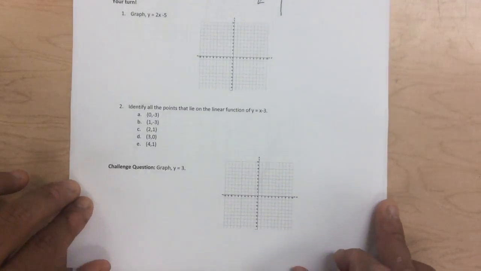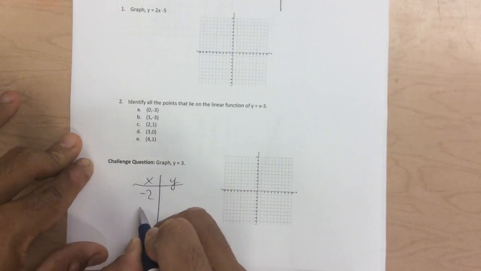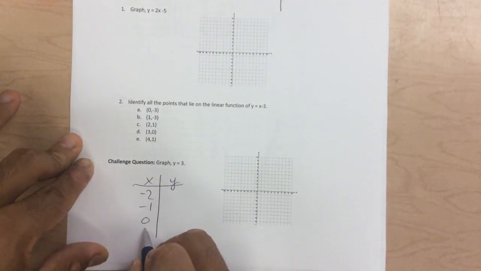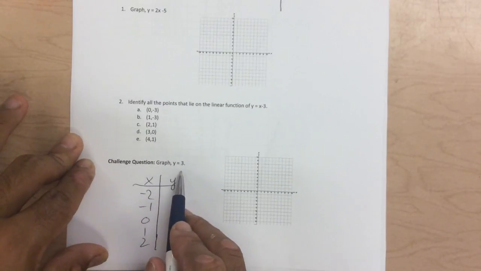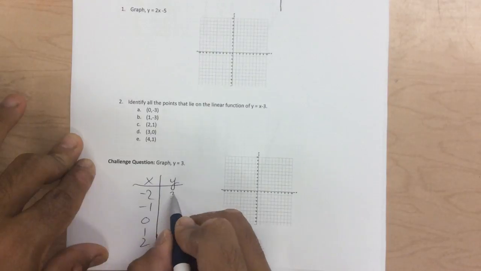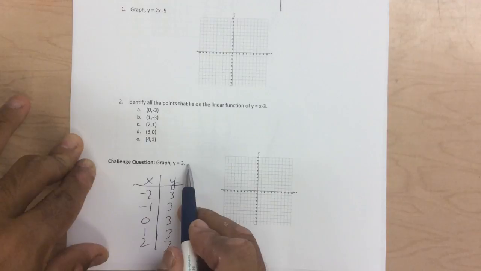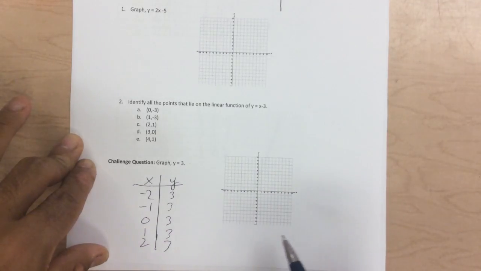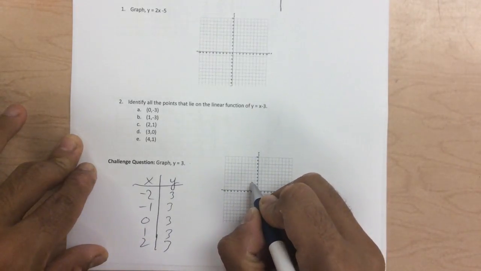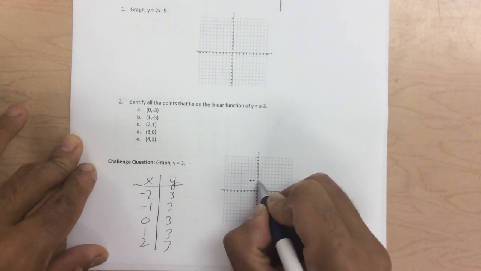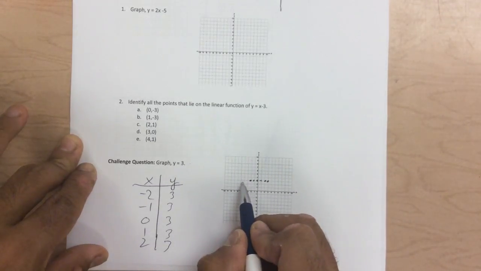But I am going to do the challenge question real quick, and just know that you can simply create a table, and you can choose your numbers, -2, -1, 0, 1, 2, and no matter what x you input into this equation, your y will always equal 3, because that's the only thing that's in there. There's no x. So if you plug in -2, there's nothing to plug in, so it's always going to come out to be a 3. So anyways, these are your ordered pairs. And if you were to graph these ordered pairs, it would just be a simple horizontal line. Okay?